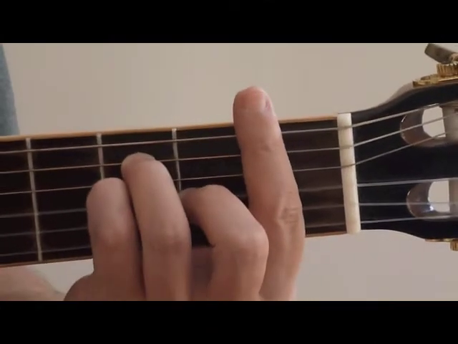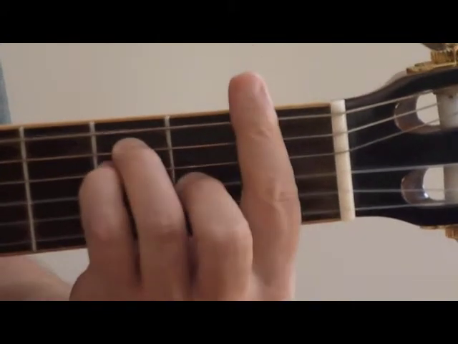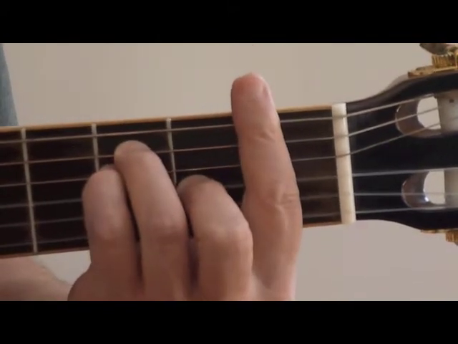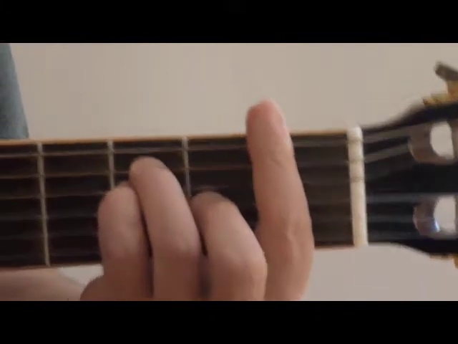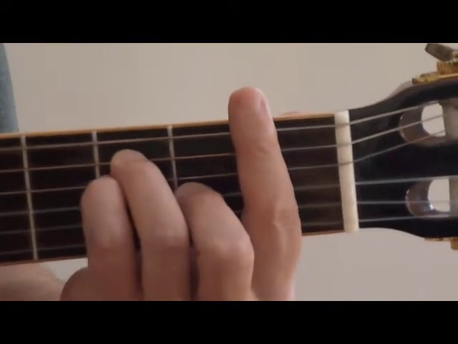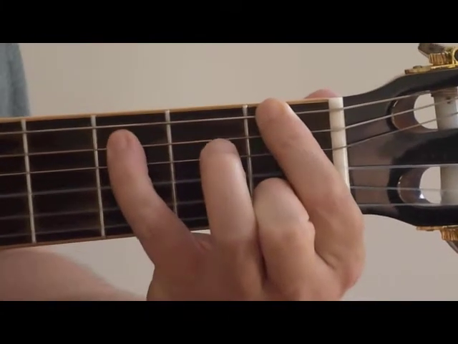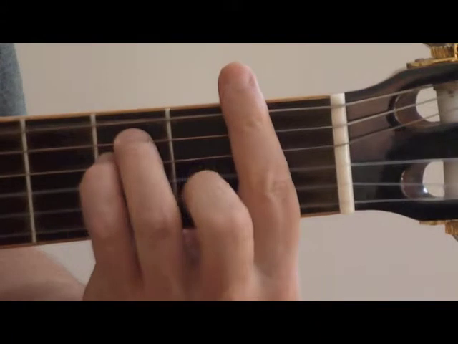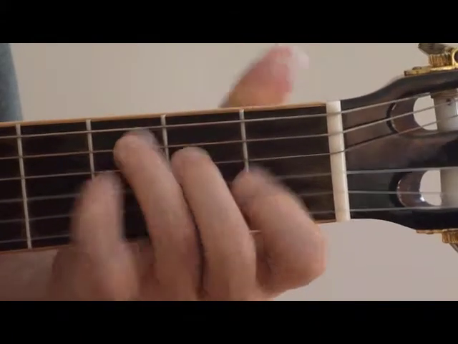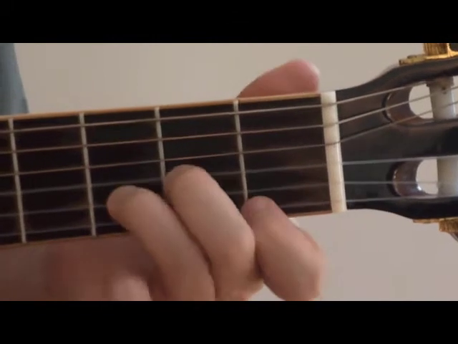The plagal cadence is basically the 4 chord, which is the subdominant chord, going to 1. It's often called the amen cadence. But it's used all over pop music. The 4 to the 1 is very, very common.